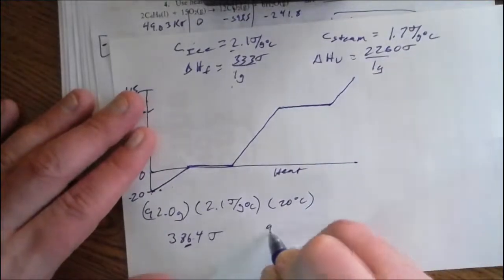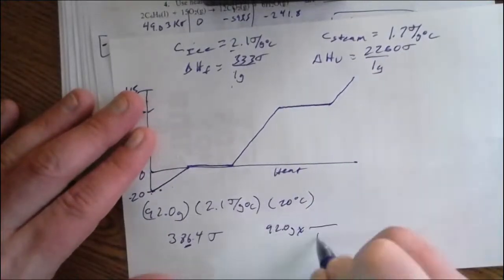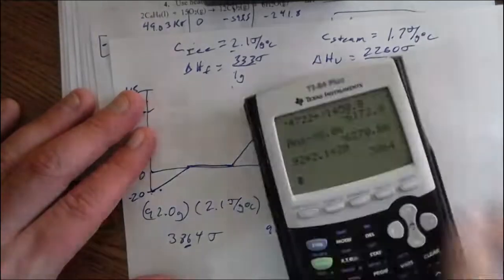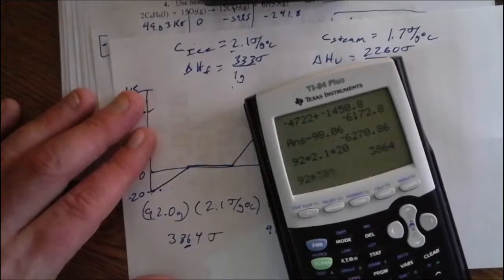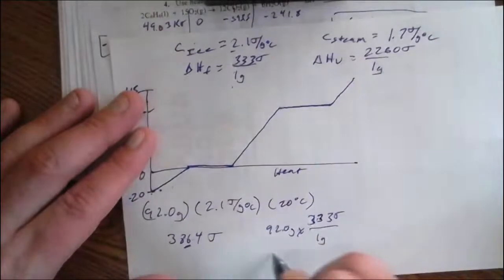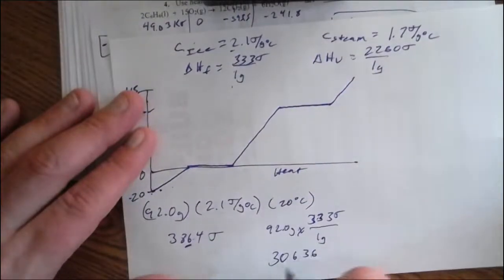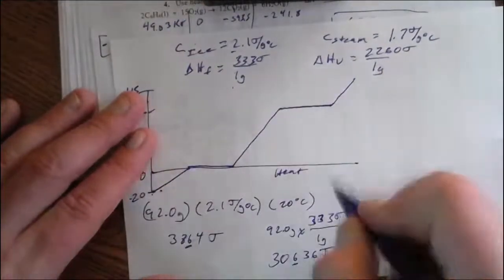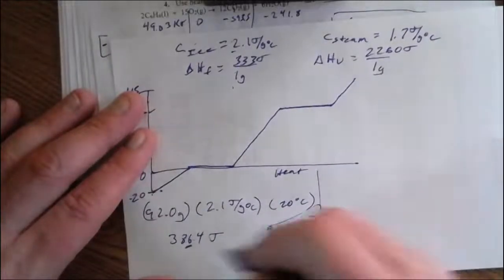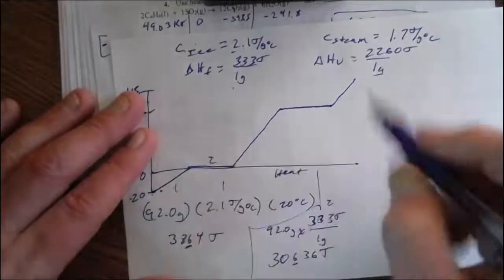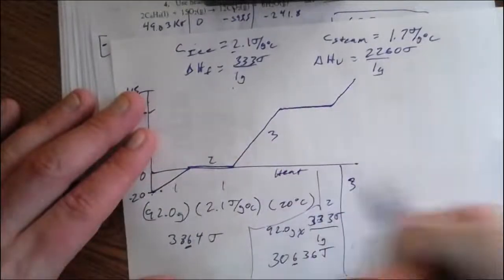Here's phase 2. We have 92.0 grams. Every 1 gram is 333 joules. 92 times 333 is 30,636. 3 significant digits again. That is also joules. Next step, we're going from 0 to 100. This is the easy one. This is the one we should be used to. This is step 1, this is step 2, this is going to be step 3.